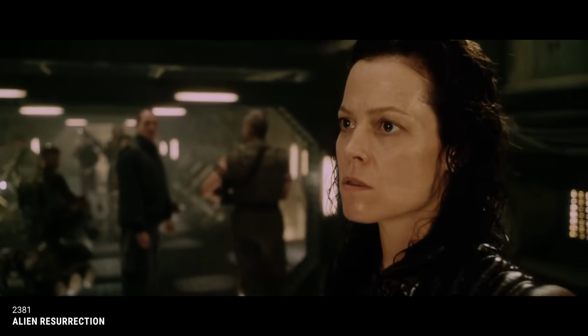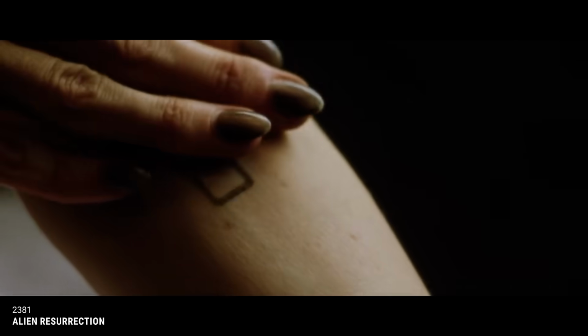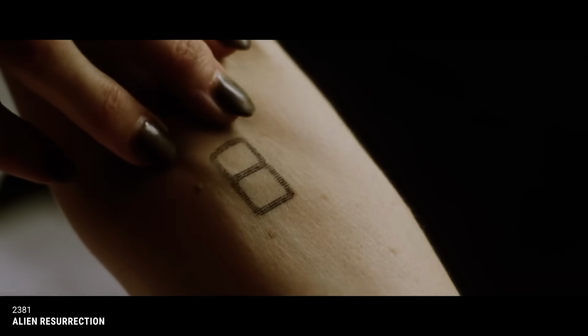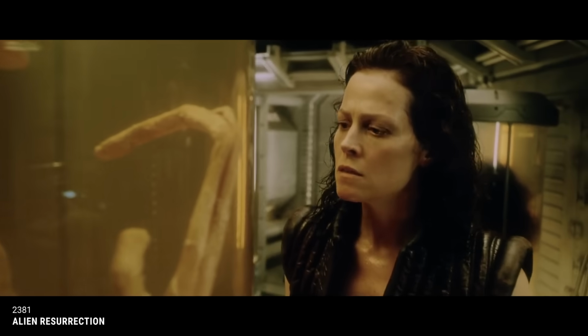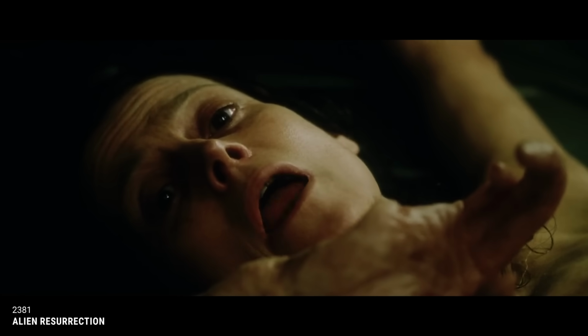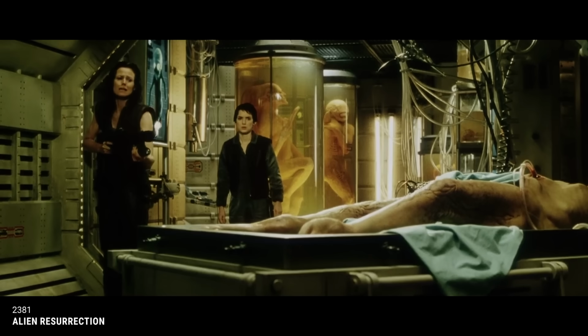As they make their way, they pass by a lab which explains the 8 tattooed on Ripley's arm. She was not the first attempt at a clone. There were 7 before her. 7 failures, genetic monstrosities. The only one still breathing begs for Ripley to kill her. And she does. She burns the whole room and every twisted creation in it.